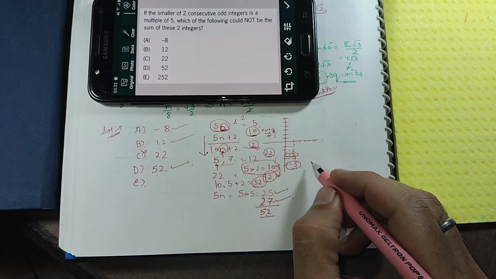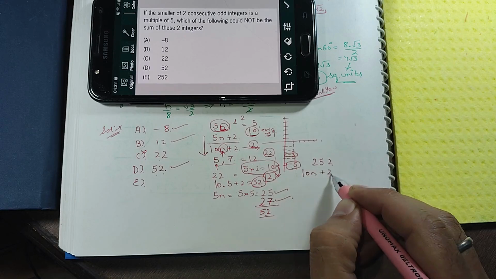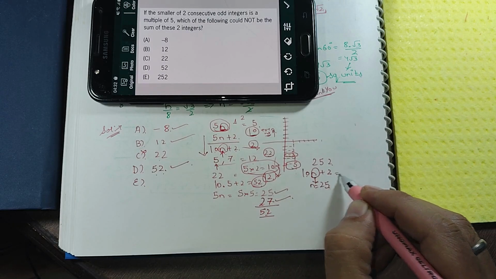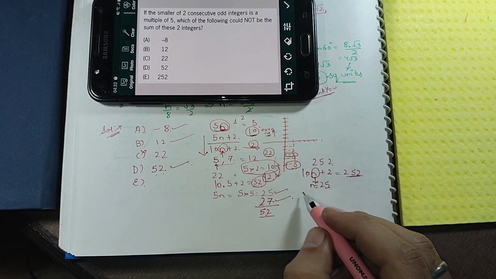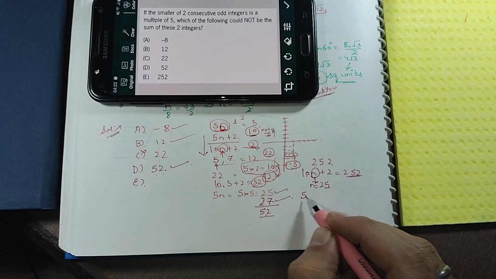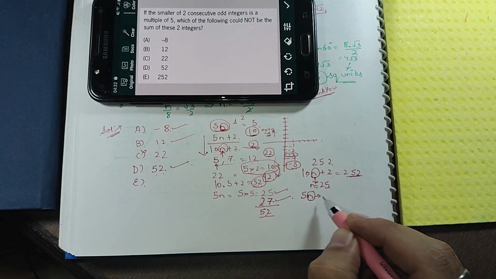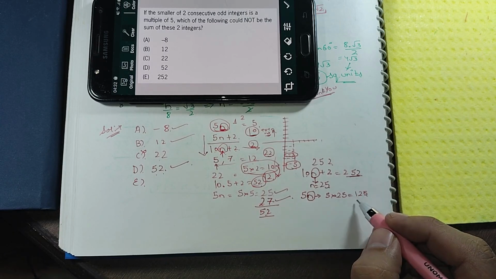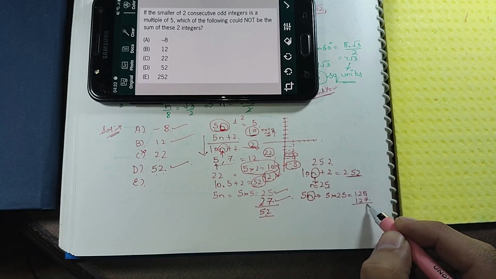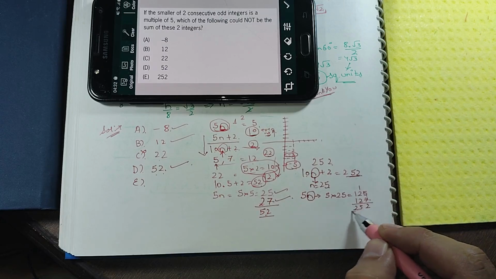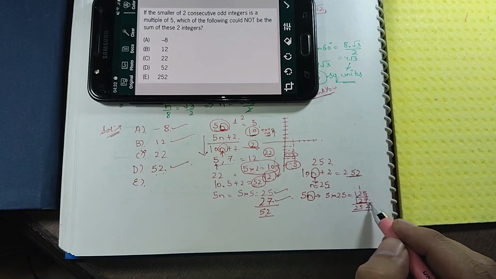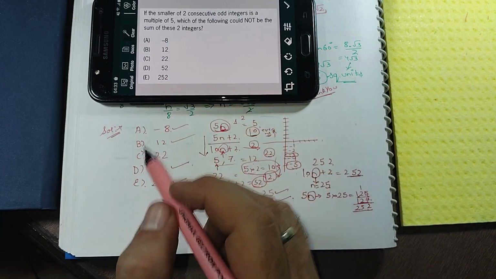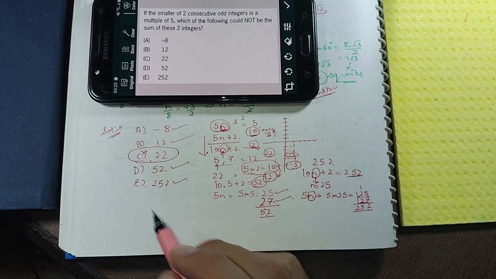Now the last one is 252. For 252 we can have the value of n as 25. So this becomes 250 plus 2, 252. Now the first number, which is the smaller number, has to be a multiple of 5. So this is 5n and 5 into 25 is 125. Now the second number will be 127. So this is 125 and 127, sum 252. Now you see both the numbers are odd, so this also fulfills the criteria. So which of the following could not be the sum of these two integers? The right option is option number C, 22.